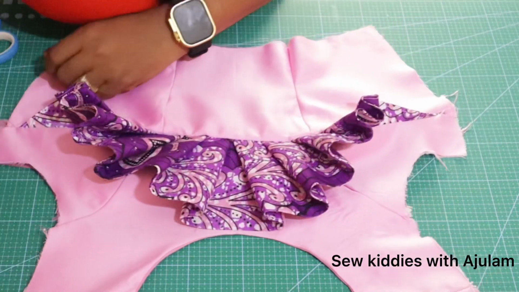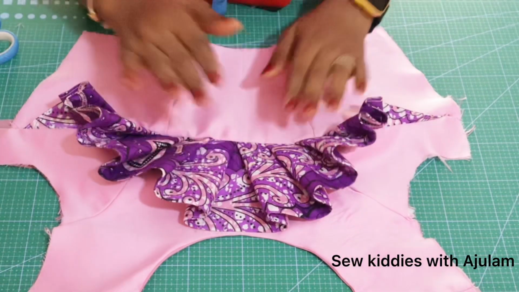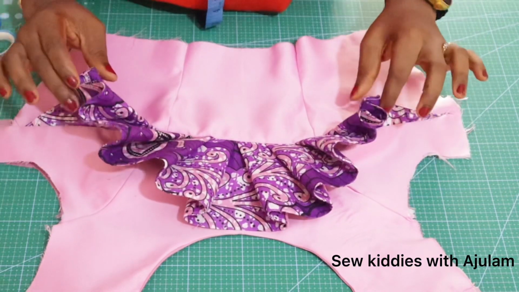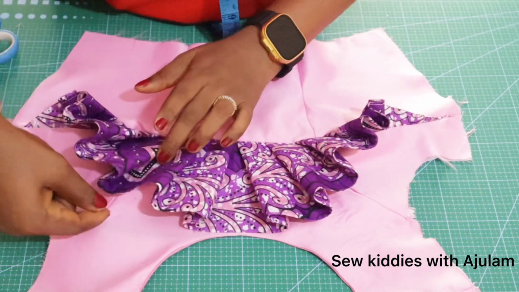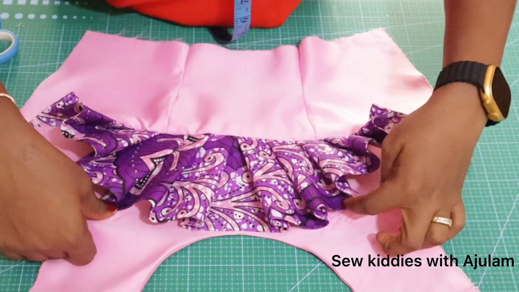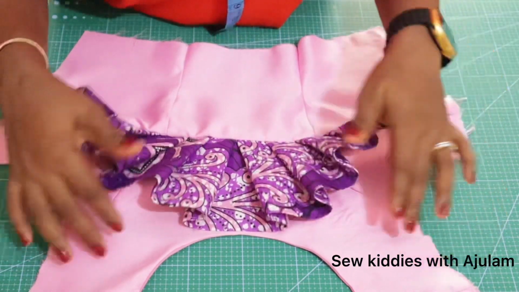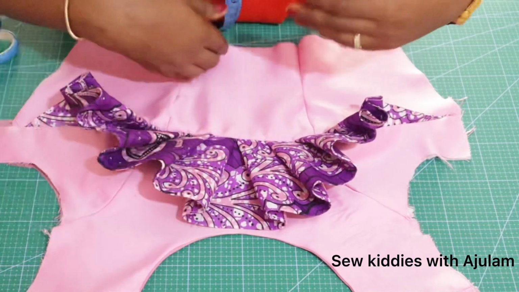This is where we are after joining my pleats on this part. You can see how simple it is. All I need to do is just to hold it at one point, just one, so that it will not be going, you know, to this other side.